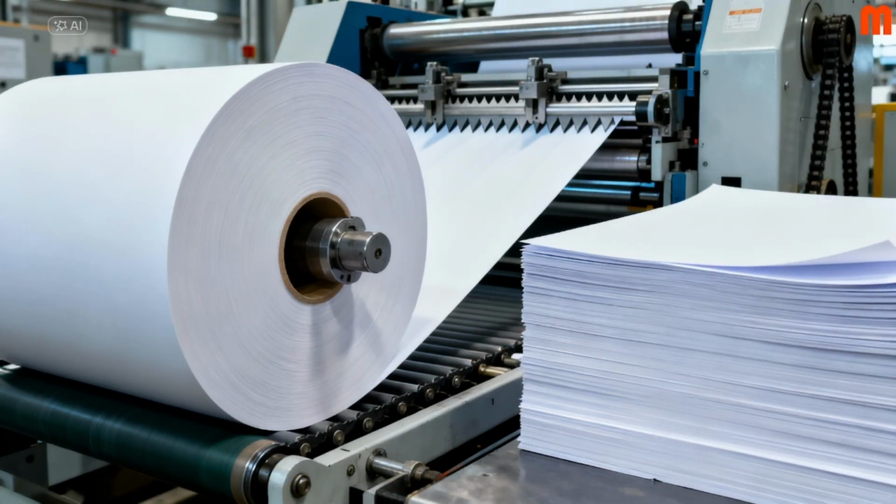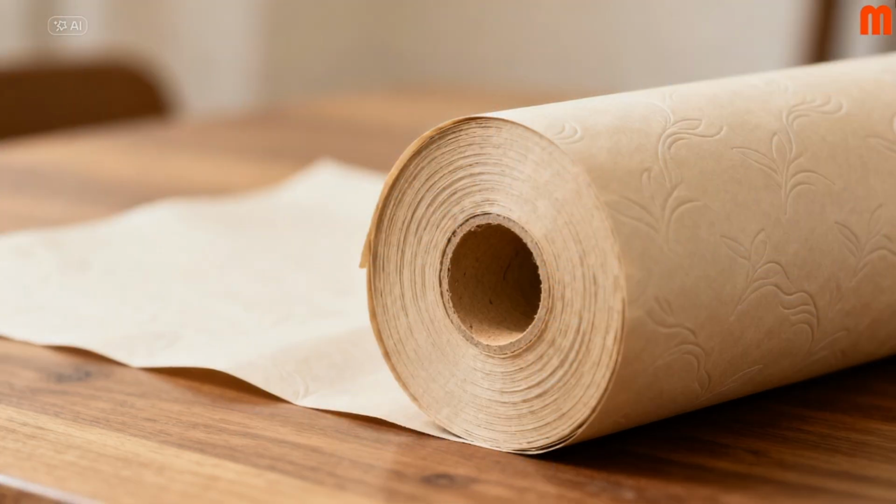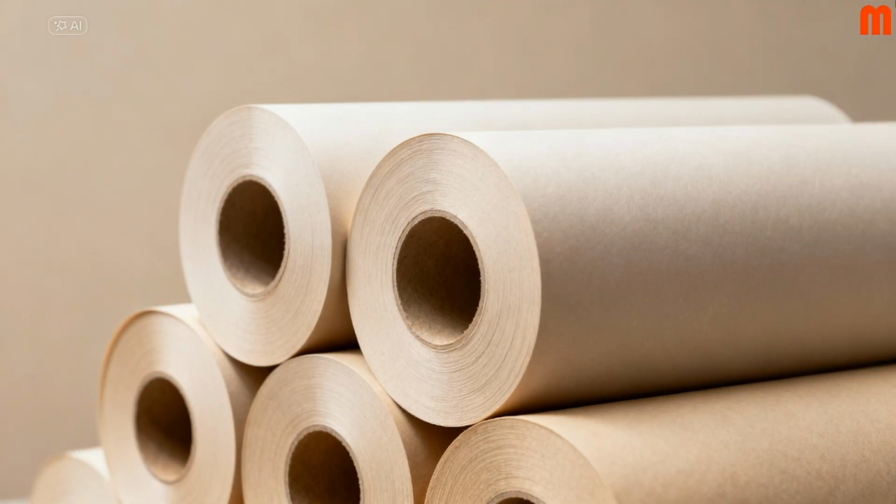Cutting. Finally, enormous paper rolls are slit and cut to size. Printing sheets. Packaging rolls. Specialty applications.